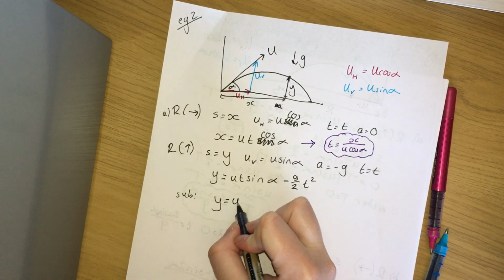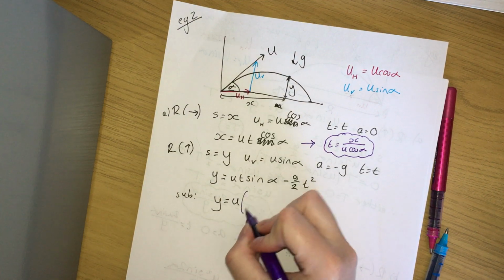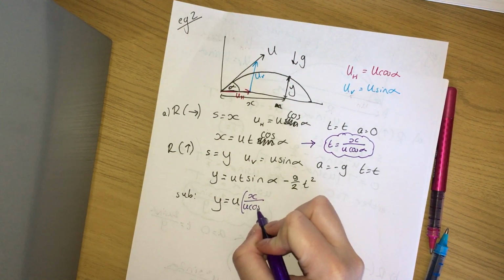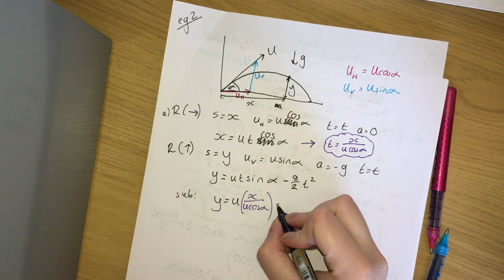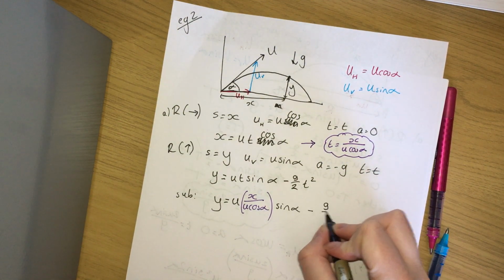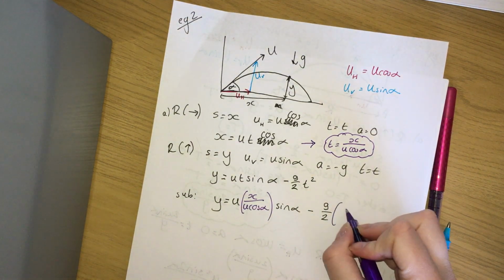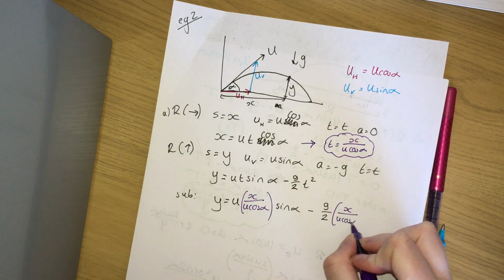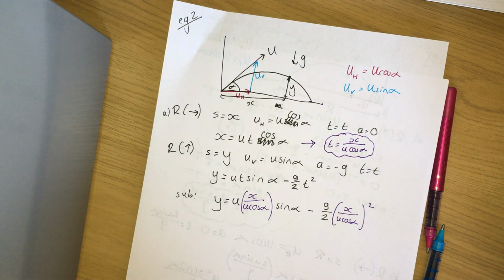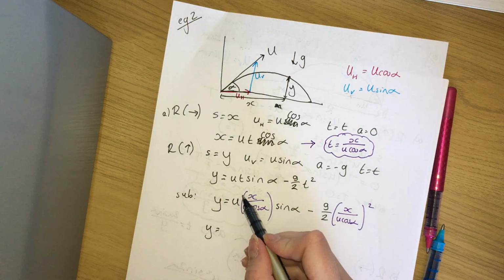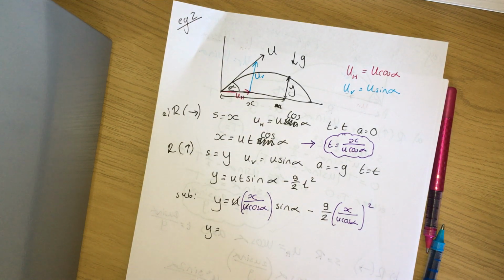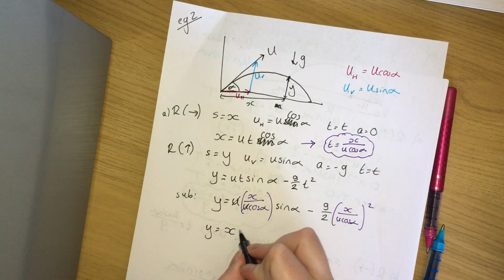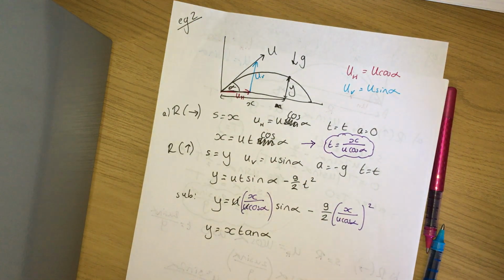So y is equal to u times x over u cos alpha, sine alpha, subtract g over 2, x over u cos alpha, squared. So we can tidy this up a bit. Now this bit is quite easy to tidy up because you've got a multiplied by u and a divide by u, so that cancels. Sine alpha over cos alpha gives me tan alpha. So I have x tan alpha, which is absolutely what I want.